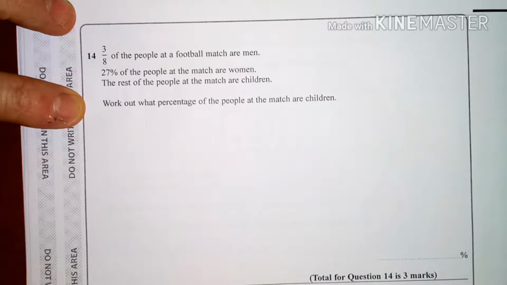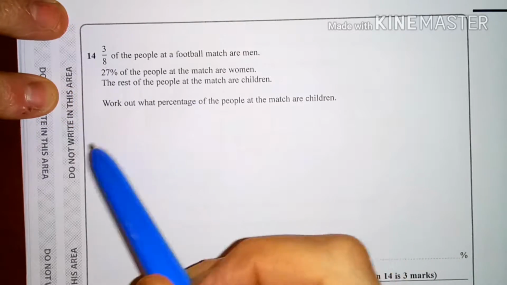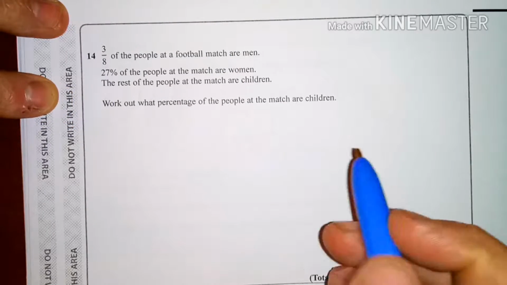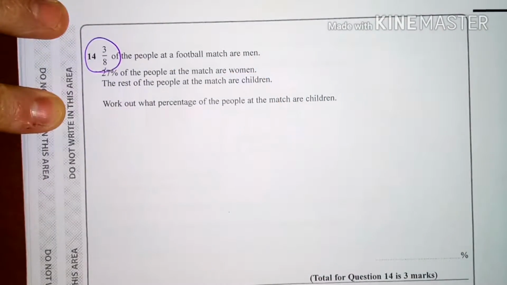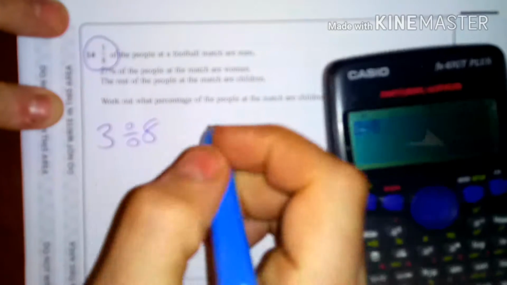Now the problem people might think is that they don't know how many people are in a match, but percentage-wise, we know it's going to be 100%. Now this fraction might throw people, but 3/8 is essentially just 3 divided by 8. I can do that on my calculator. 3 divided by 8 equals 0.375.